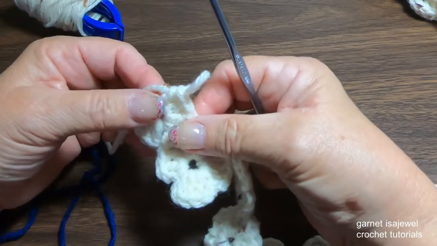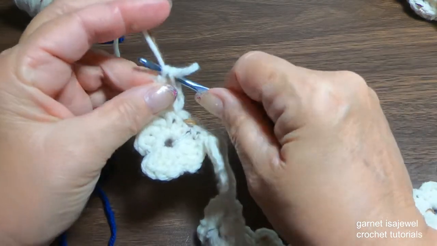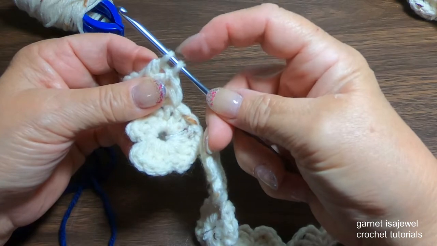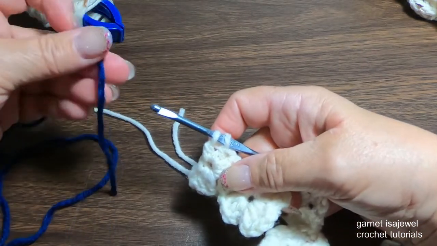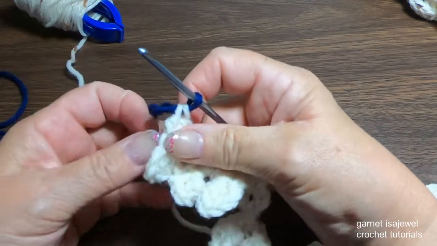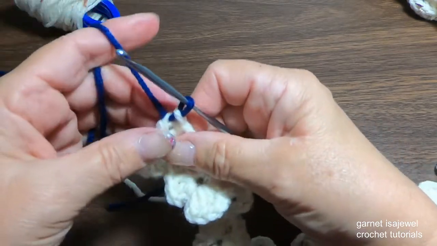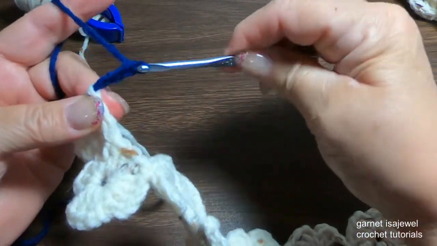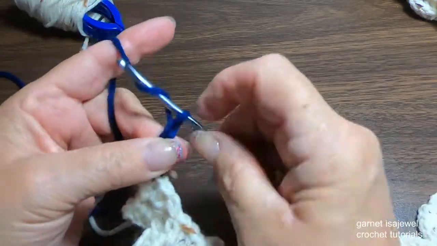Okay, now if you want it to look a little bit different, let's get back to the last 2 parts here, and then we're going to take the small section here, pull it through, and then tighten the yarn up here, and then chain 3, and then chain 4.